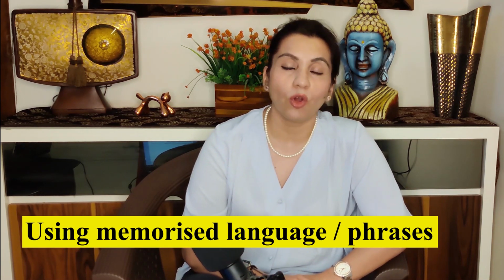Mistake number 6 is using memorized language or phrases. The essay is given to the student to check his vocabulary and check his viewpoint and thinking on a particular topic. Using memorized language or phrases will certainly not help them gain good marks. So it's better that the student should use realistic examples. They should write the essay in their own words and not use memorized language.